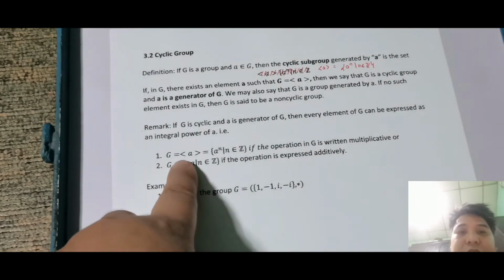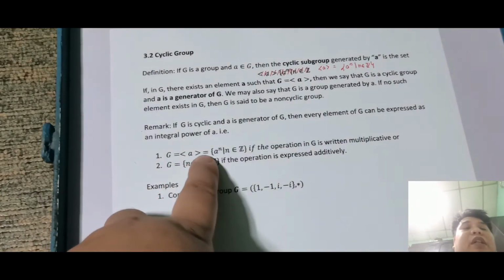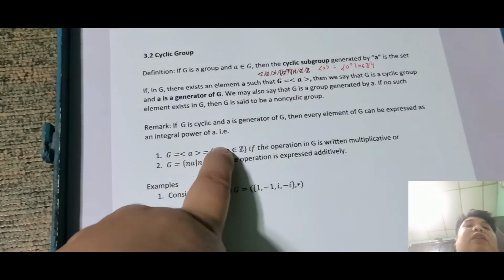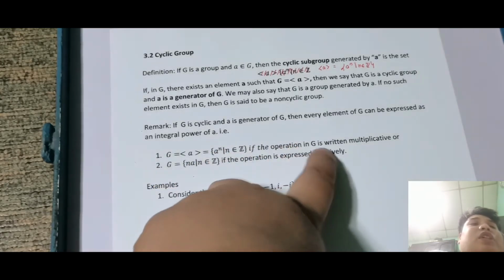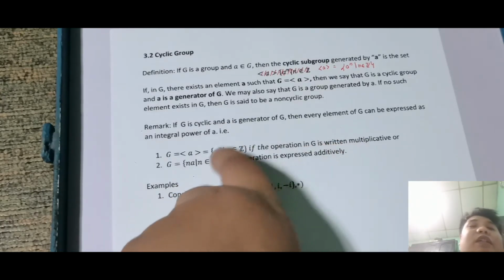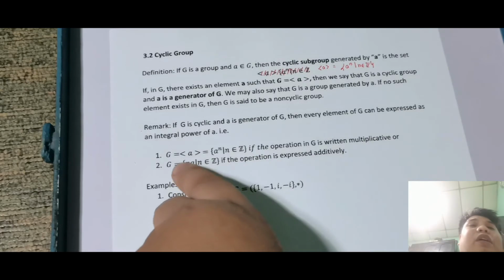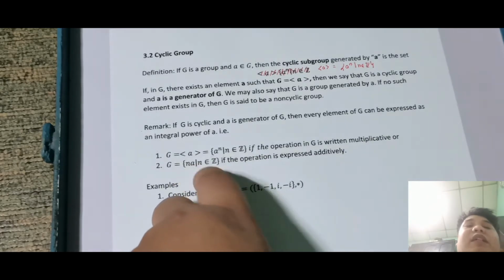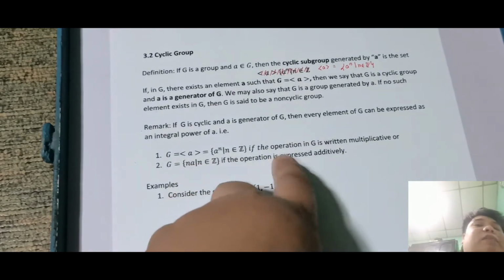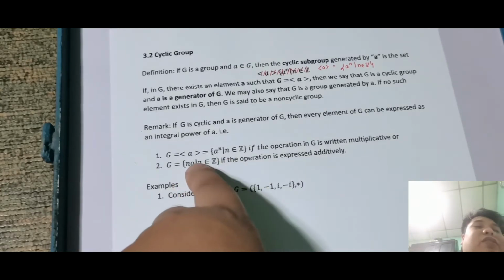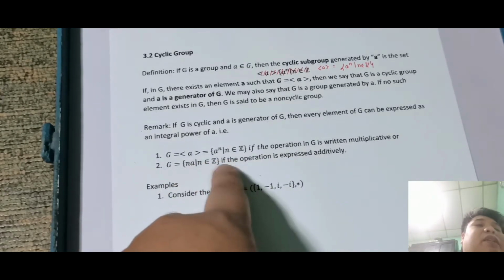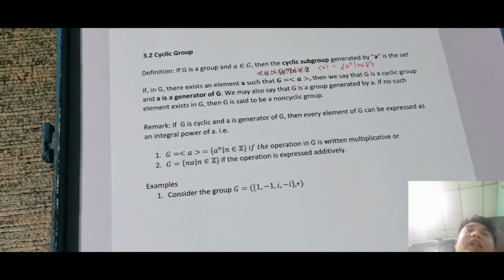Now, if G is equal to the cyclic subgroup generated by A, then we say that the set containing A raised to n for n an element of Z, if the operation in G is written multiplicatively. Kung multiplicative yung operation, kunyari A asterisk, A raised to 3 meaning A asterisk A asterisk A. Now, nA such that n is an element of Z, if the operation is expressed additively. Ito naman usually sa mga addition, sa integers. Pero again, gagawin natin is i-raise lang natin si A hanggang sa tumigil tayo.